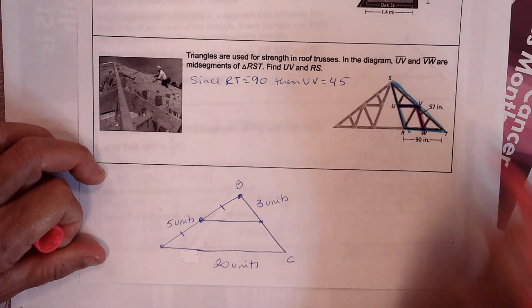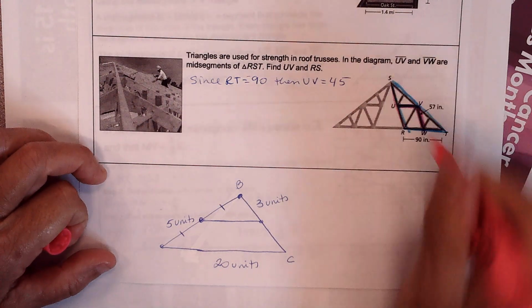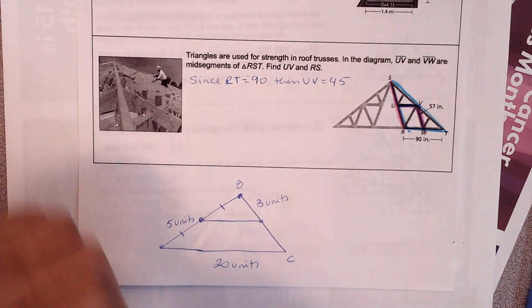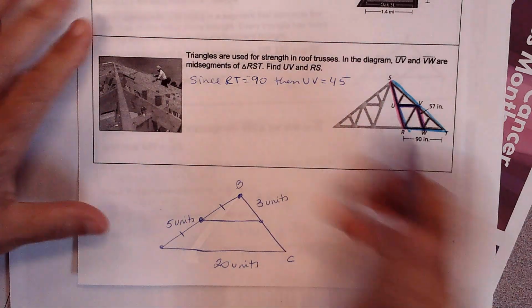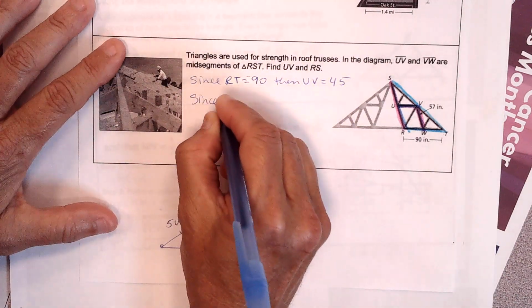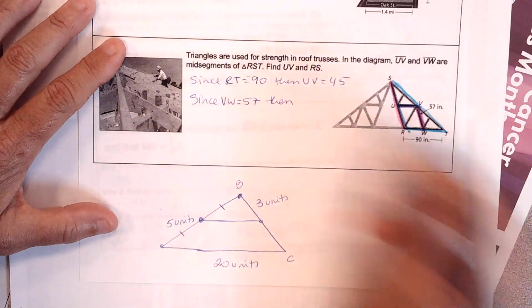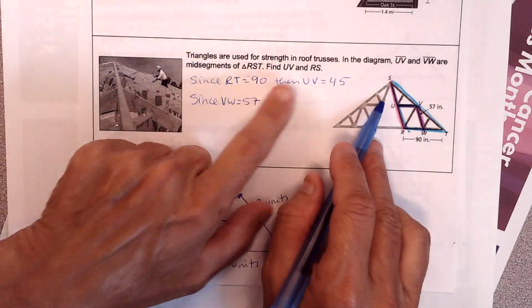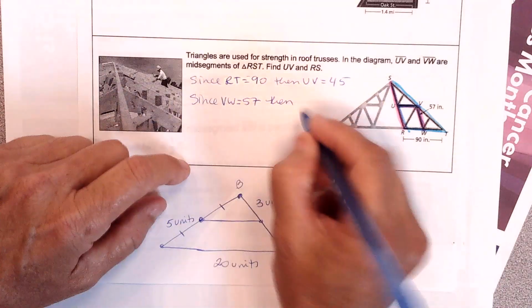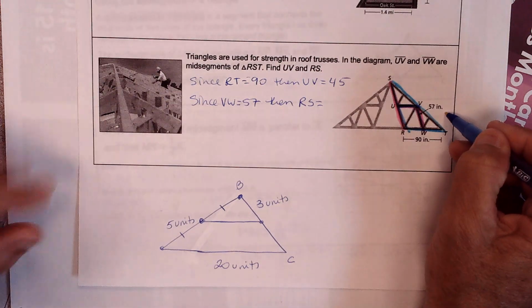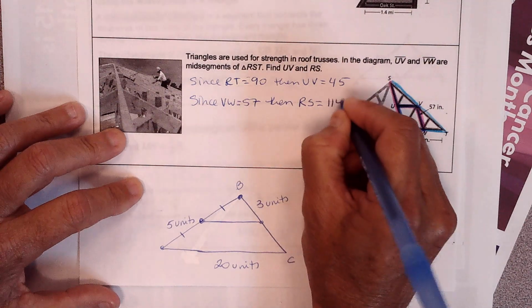VW is also a mid-segment. It's parallel to this side. So that means that since VW equals 57, then RS equals double 57, which is 114.